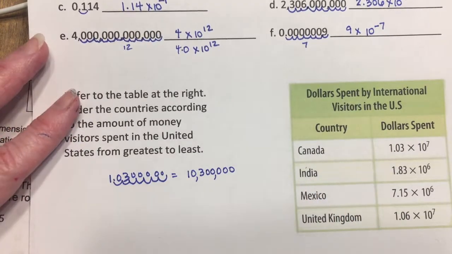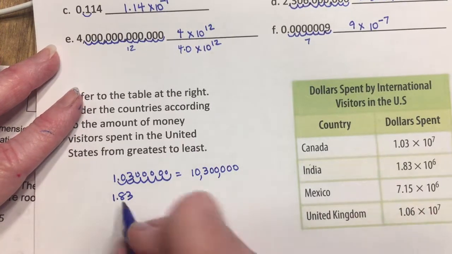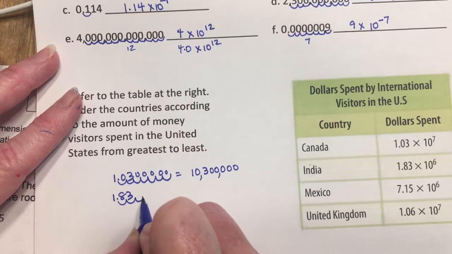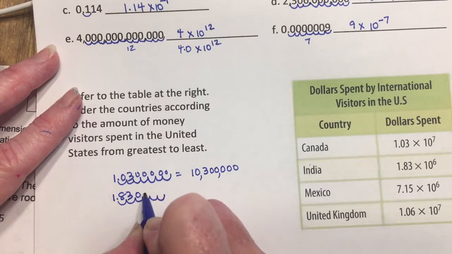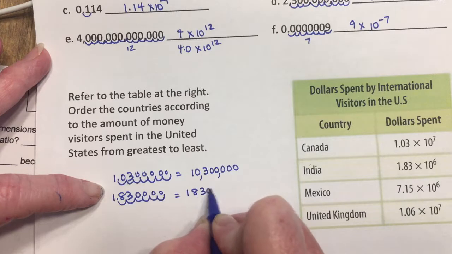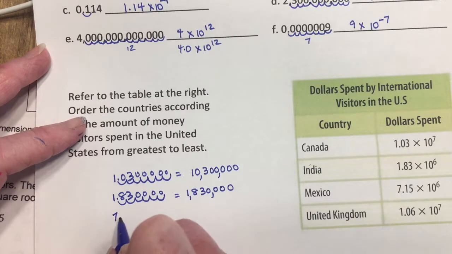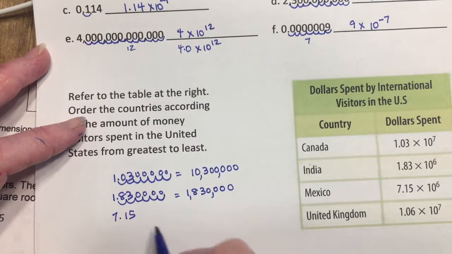Is this number right here 10 million? All right, India, 1.83. I'm moving 6 spaces. So 1, 2, 3, 4, 5, 6. So this number, 1,830,000. Mexico, 7.15. 6 spaces.